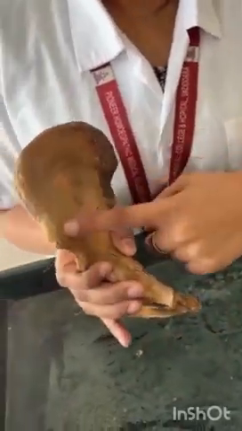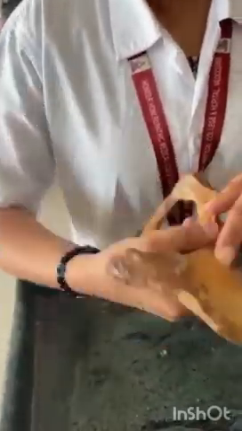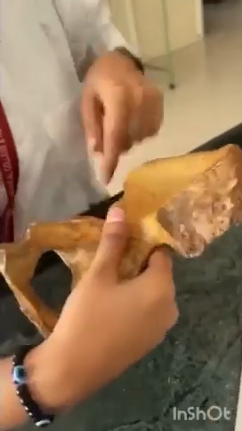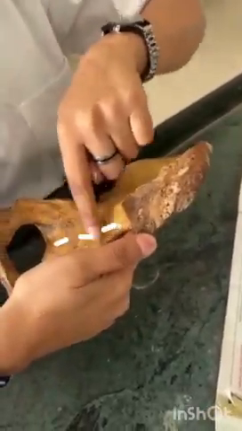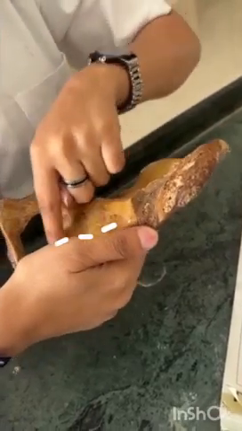Iliac fossa. The iliac fossa gives origin to the iliacus muscle. Pelvic surface: the rest of the pelvic surface gives origin to the obturator internus muscle.